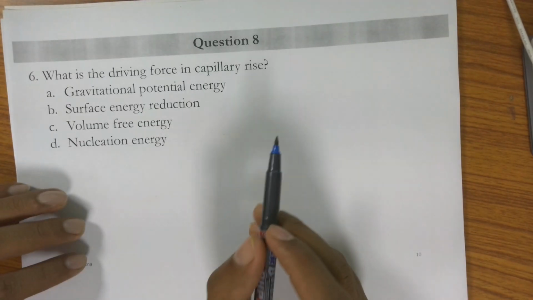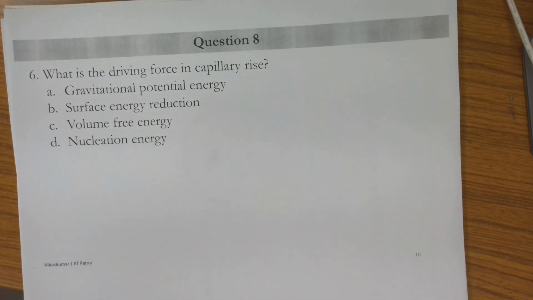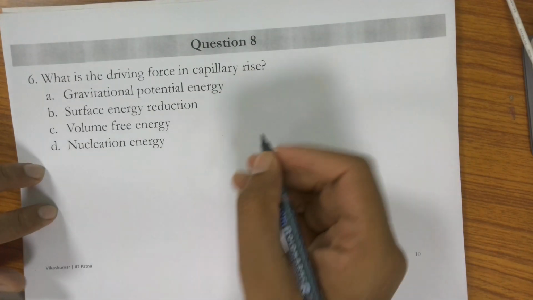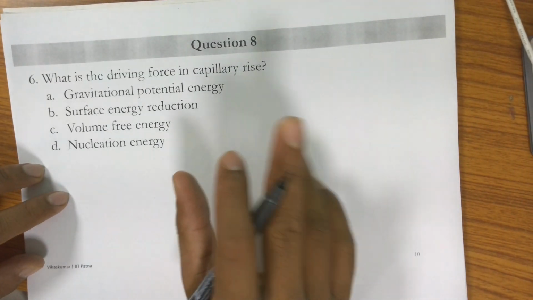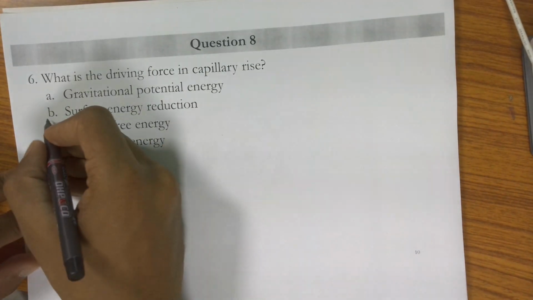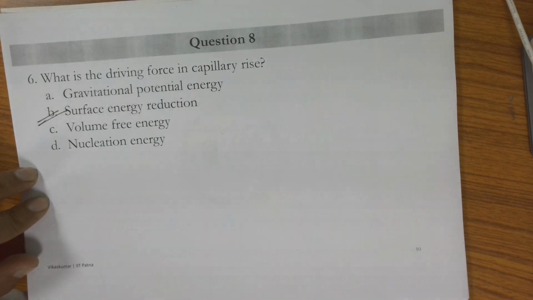What is the driving force in the capillary rise? We saw regarding the capillary rise that this and the nucleation process are more or less the same, governed by the same energy. So we know that the additional energy due to which this capillary rise is happening is nothing but a surface energy.